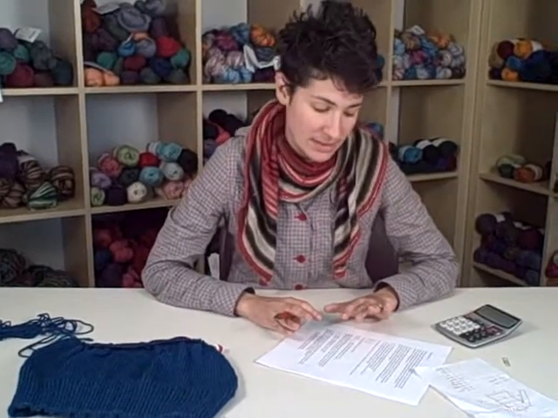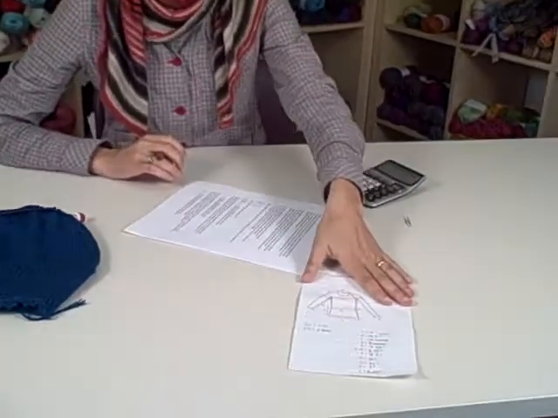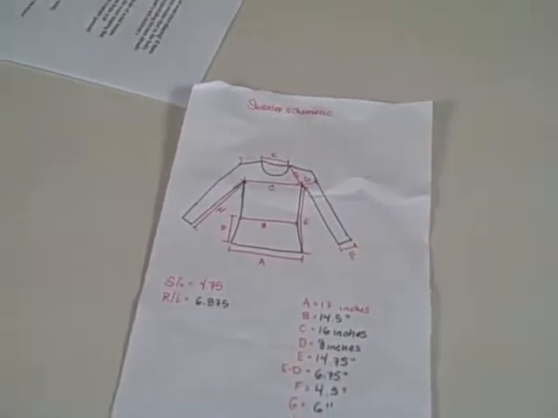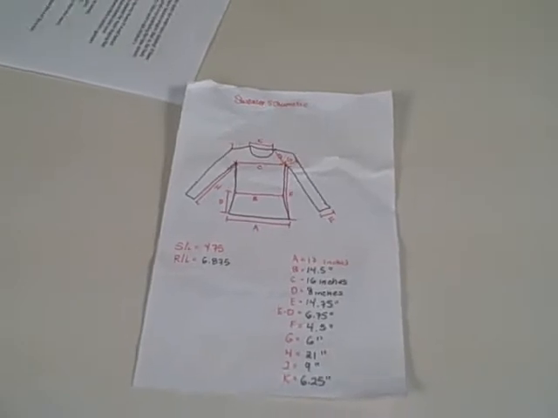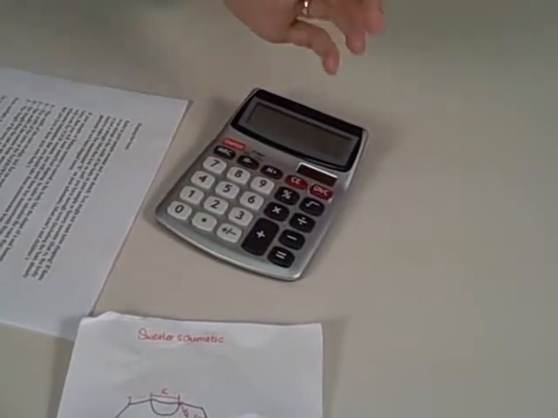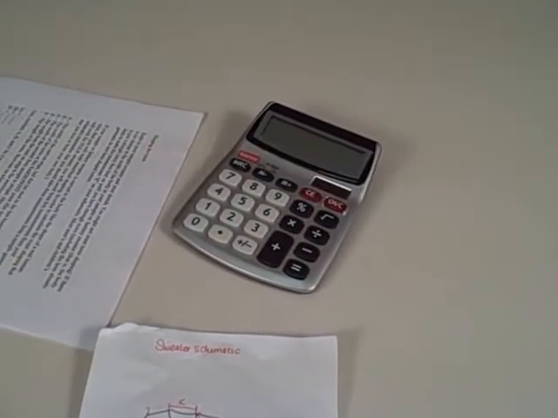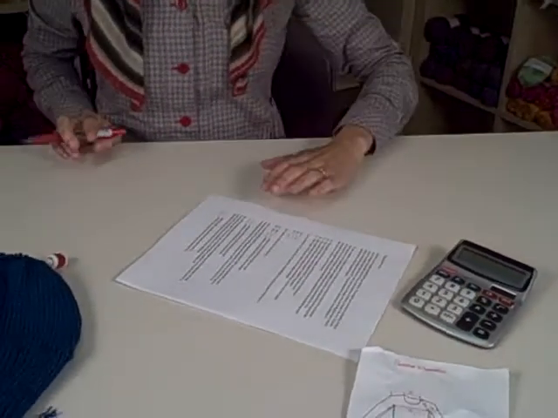All you will need for this section is your schematic. I have the original here, and you can see how well I take care of my paperwork. This was found in lesson 1. You'll need a 4-function calculator or better. All you are really going to need to do is multiplication, addition, subtraction, and division. And the measurements, which you took either off of your favorite sweater or off of your body.